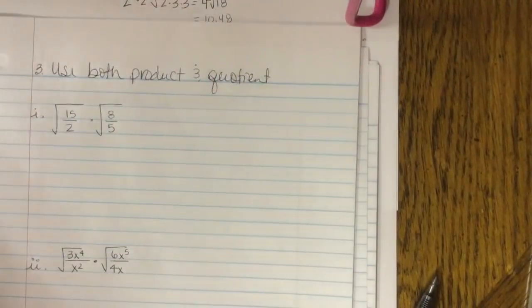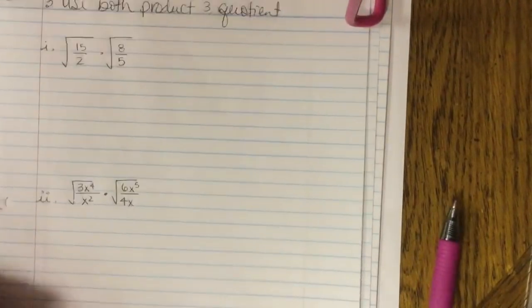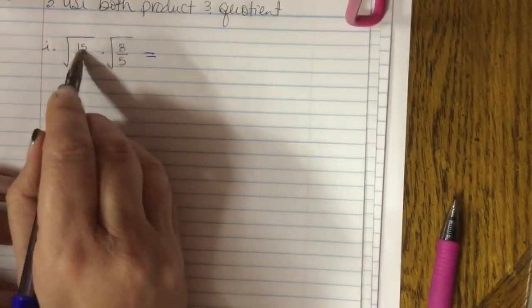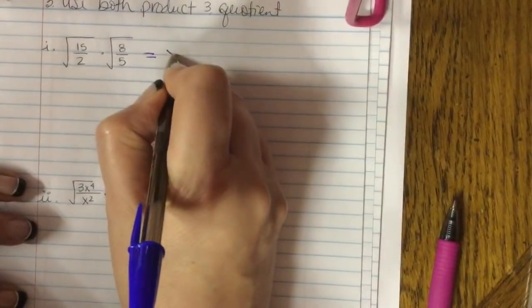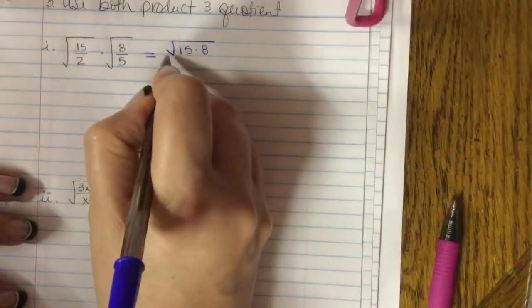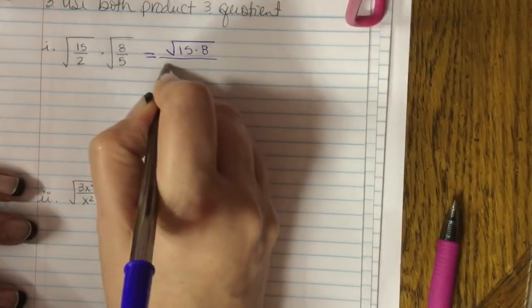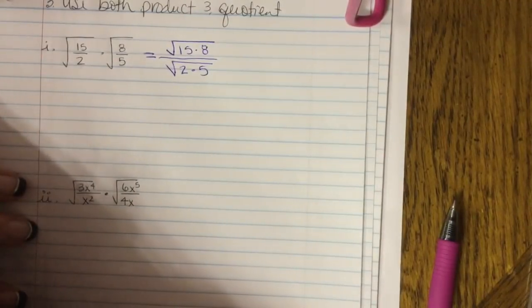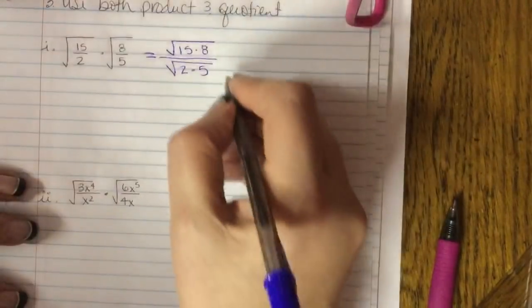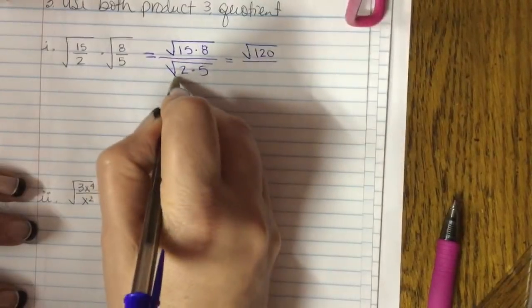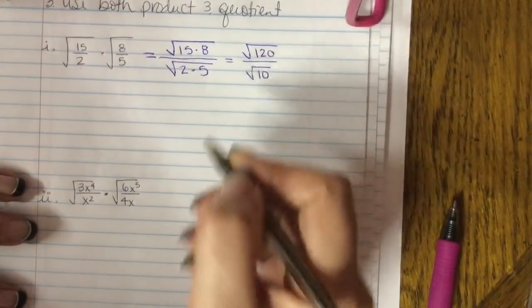And then sometimes you're going to be asked to use both. So let's look at that. We're just going to do 2 of these. So using both. So let's first go ahead and use the product rule. And I'm going to rewrite this as the square root of 15 times 8, because we multiply fractions straight across, right? Over the square root of 2 times 5. So 15 times 8 is 120. So I have the square root of 120 over 2 times 5 is 10 over the square root of 10.